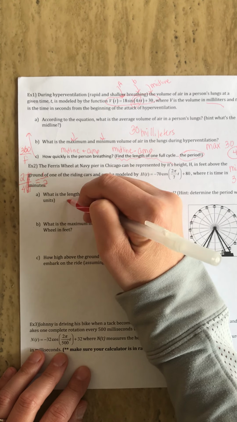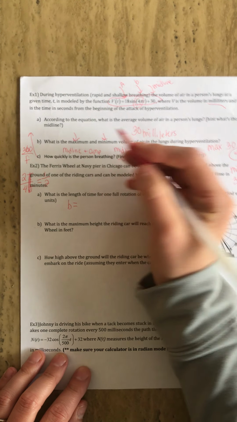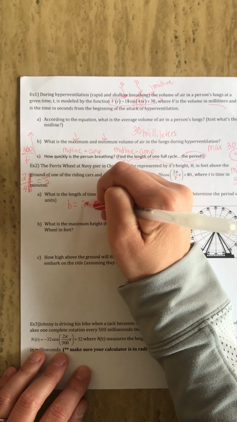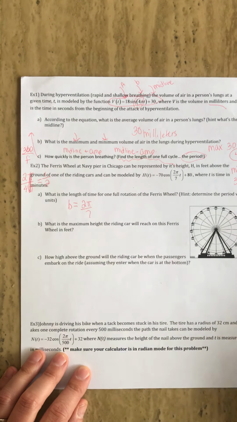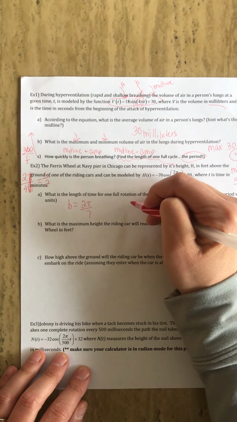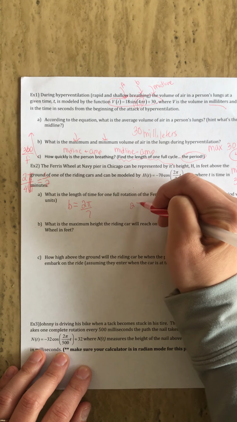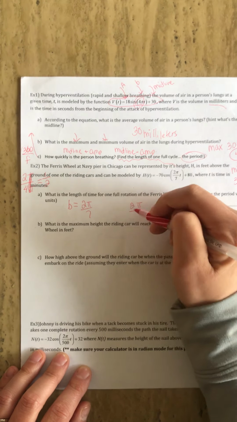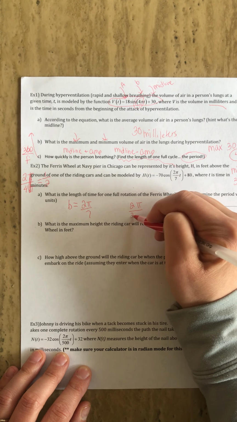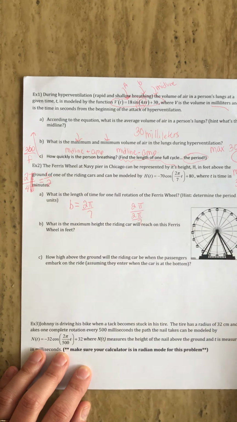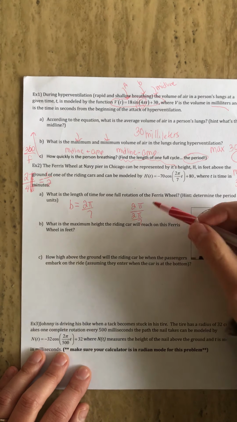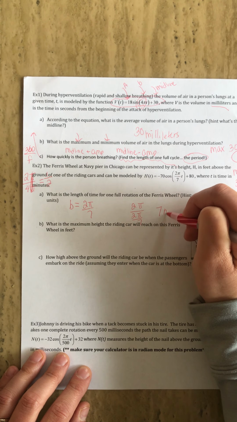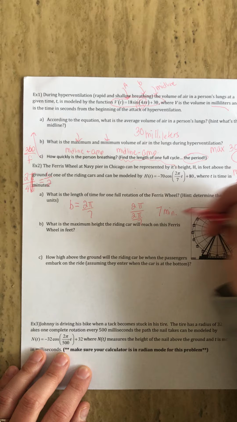Okay, so my frequency right here is 2 pi over 7, and to find the period, you're going to go ahead and do 2 pi, remember that's 360, divided by your frequency, which is 2 pi over 7. And you're going to get 7 minutes.